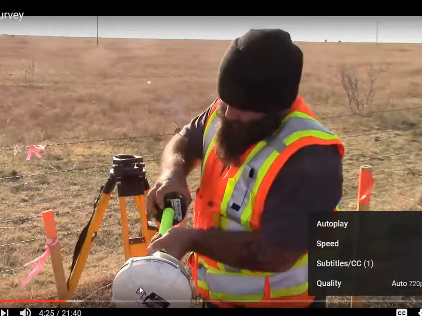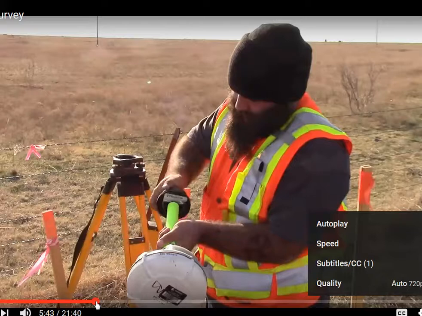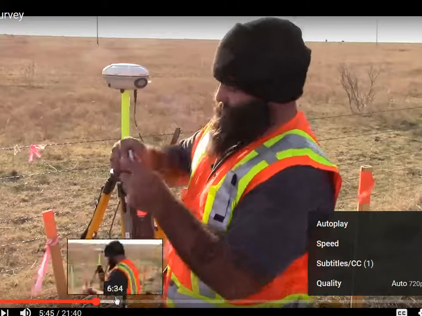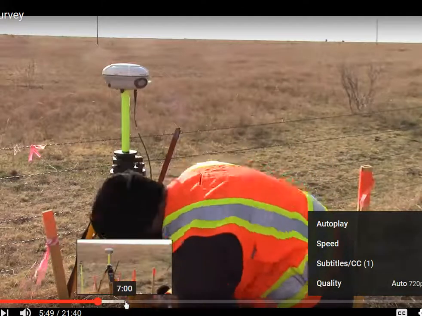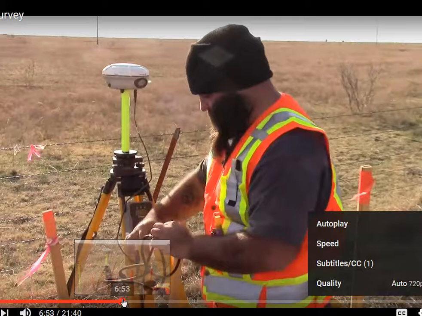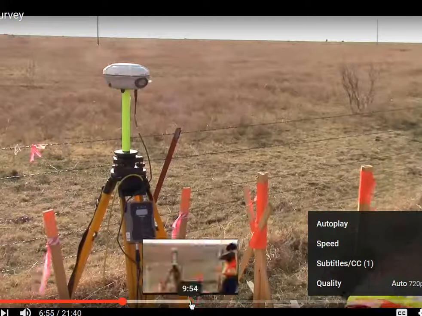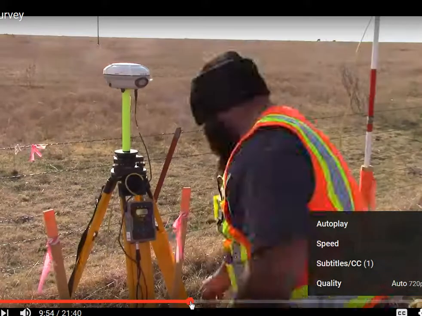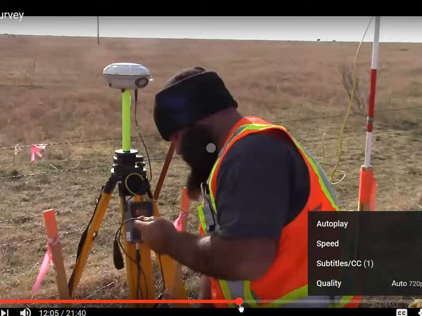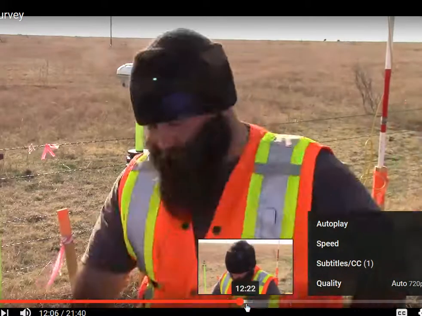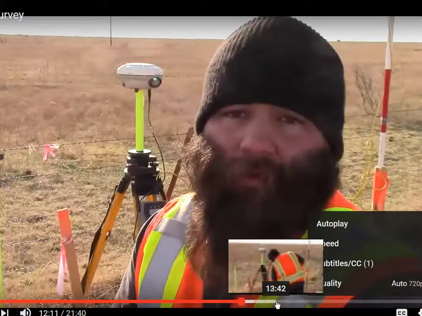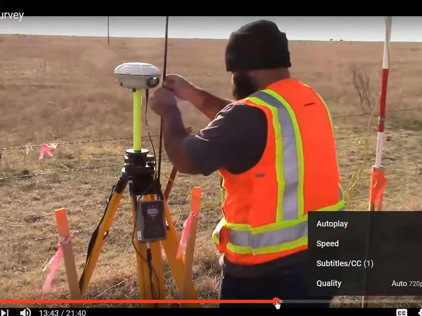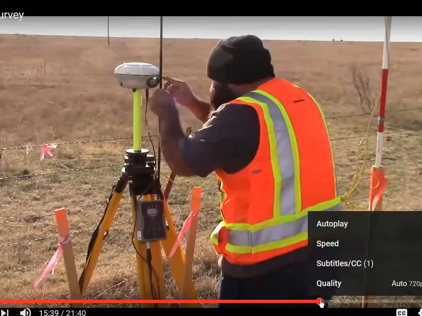Now this is new, we don't have this. This is the fancy GPS unit that costs more than I make in a year, or more, several years. Anyway, he connects a bunch of stuff, a data collector and whatnot, and makes sure it gets online and that it locates at least a certain amount of satellites. And once that happens, he's setting up an antenna.